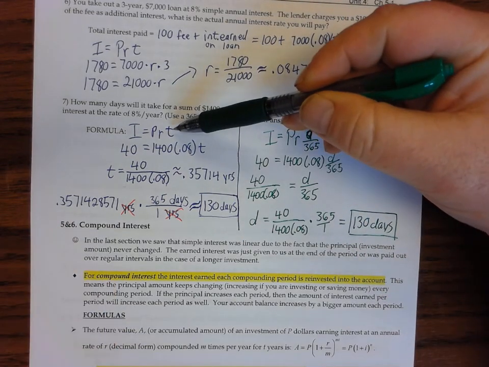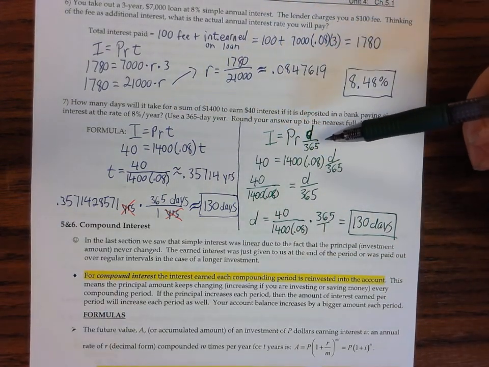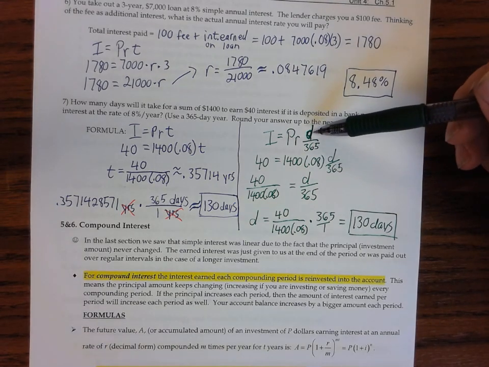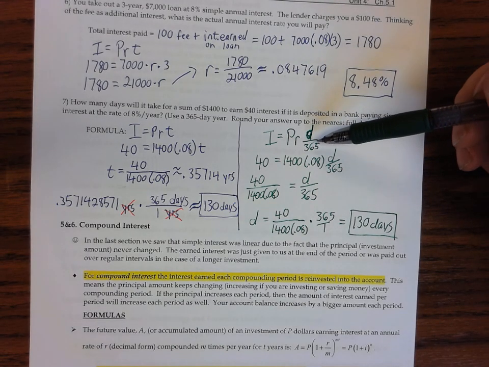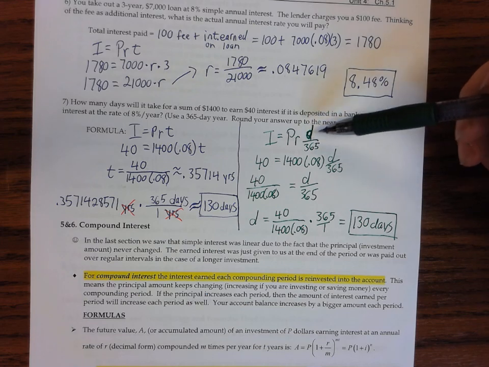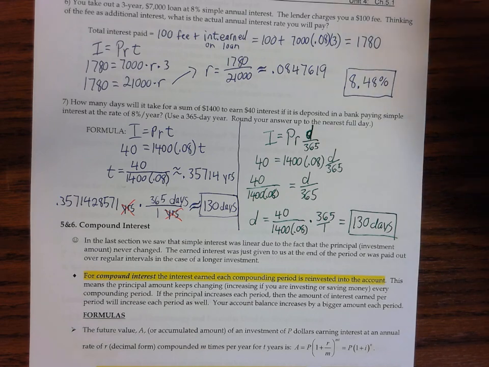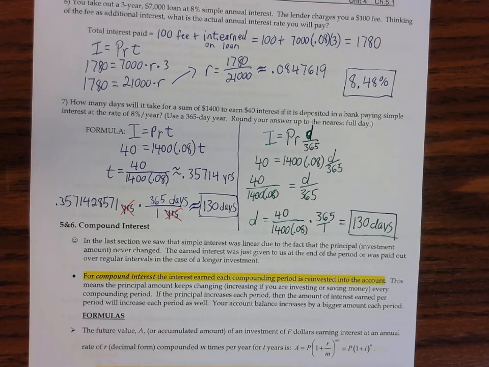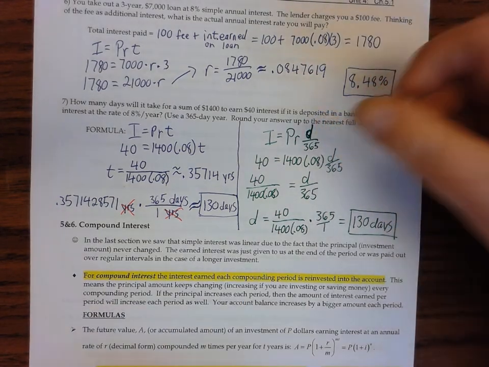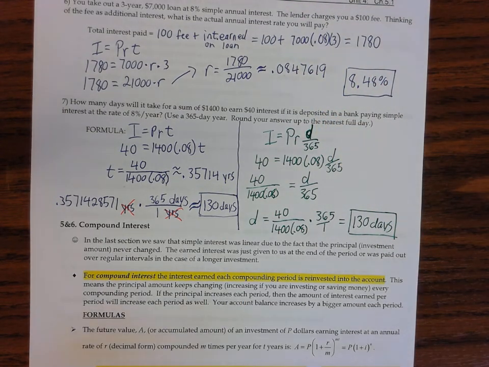Remember, time is always in years. And so if we went 720 days, 720 over 365 is close to 2 years. So that's okay. It's just we wanted our answer to be in days, so we wrote it this way. If you wanted your answer to be in weeks, you could put W over 52. If you want it to be in hours, H over how many hours are in a year. And you can do that calculation to see how many hours are in a year.